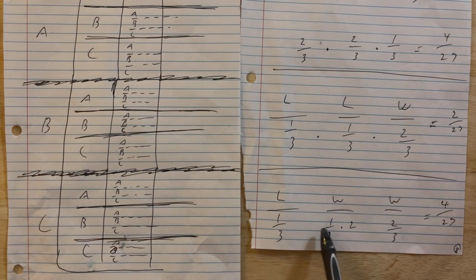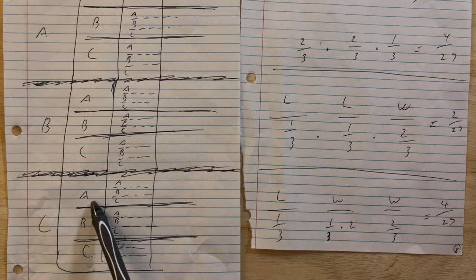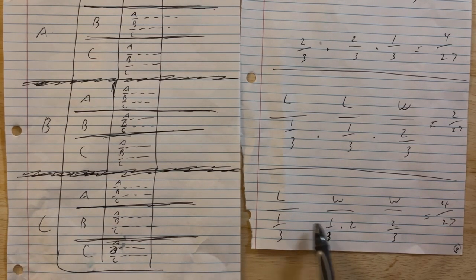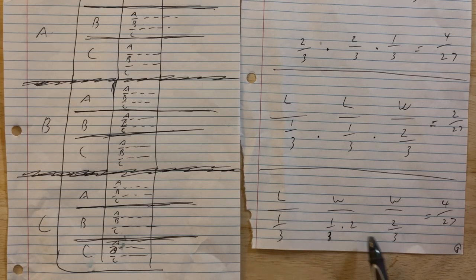2/3 is your winner. 1/3 is also the winner, but we have to multiply that by 2 because we have two winners. So 2/3 of 1/3 times 2, which equals 2/3. But this is actually 2/3 of 1/3. So there's your 1/3 for the loser right there. Thus we have 1/3 times 2/3 times 2/3, which equals 4/27 as the number of permutations.